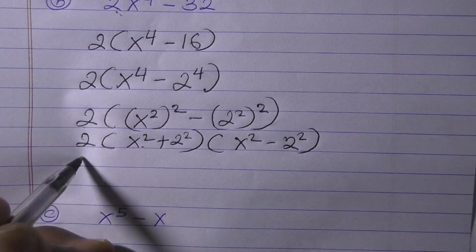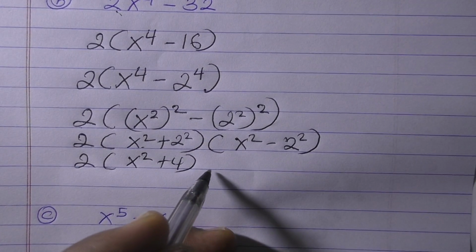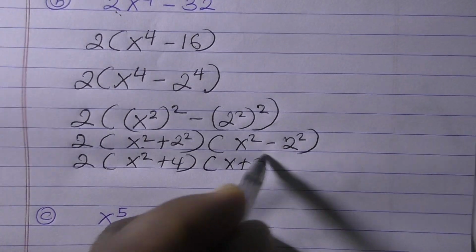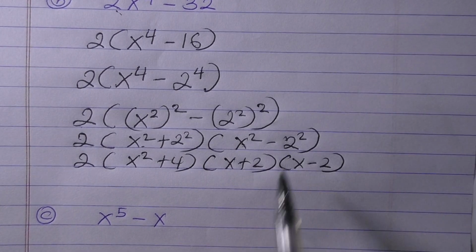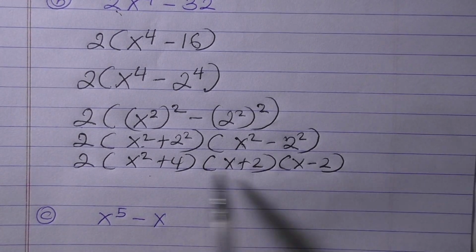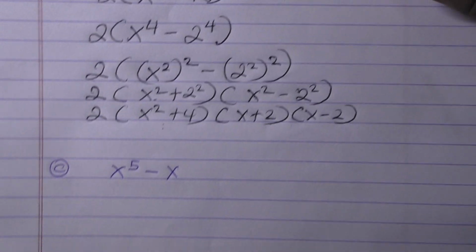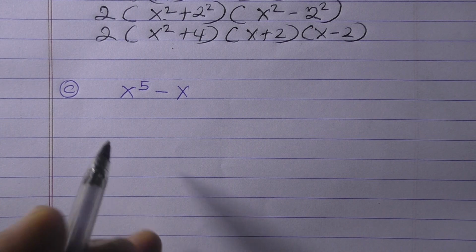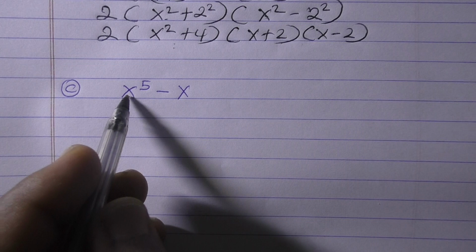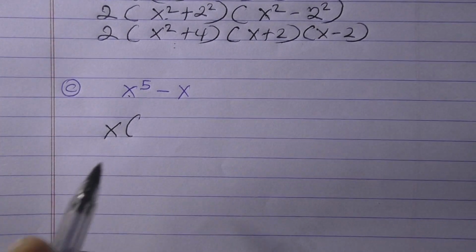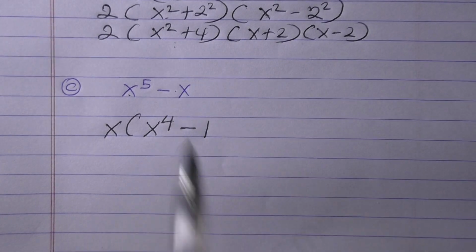So this one gets us 2 into x squared plus 4 into x plus 2 and x minus 2, since this one can further be factorized. So we end up with such an expression. Lastly, we have part C, which has x power 5 minus x. The common factor is x. When we take it out, we remain with x power 4 minus 1, since there is a silent 1 there.